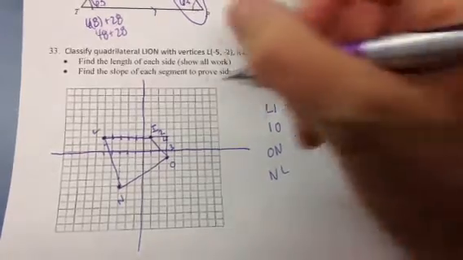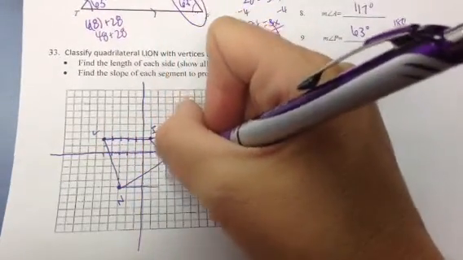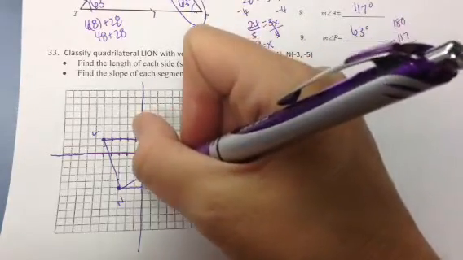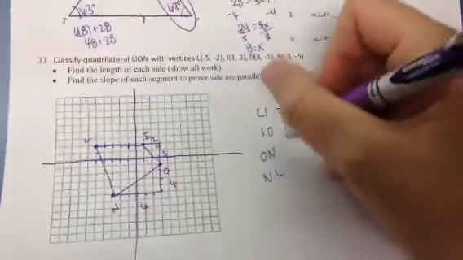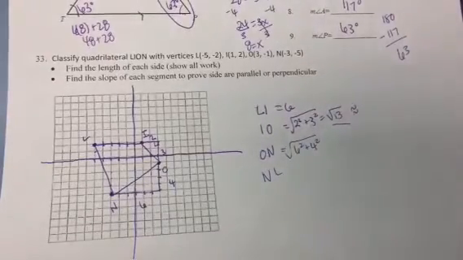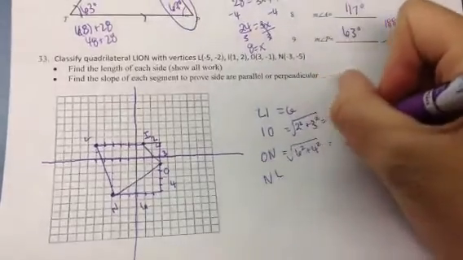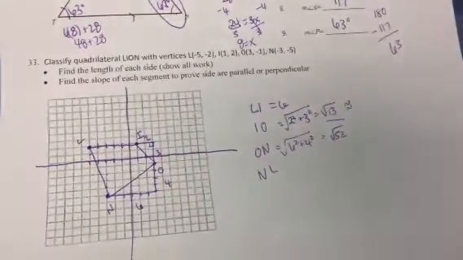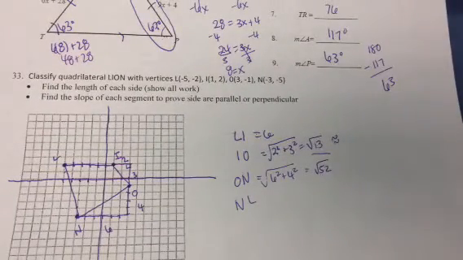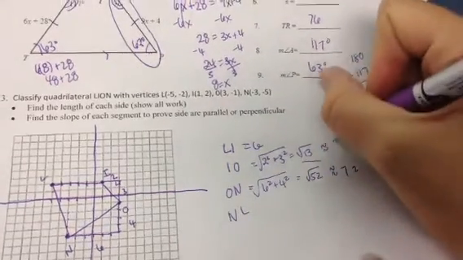All right, so to find ON, we'll count down. We'll make a right triangle. All right, 1, 2, 3, 4. 1, 2, 3, 4, 5, 6. So ON is going to be 6 squared plus 4 squared, take the square root. All right, so 6 squared plus 4 squared is 52. So the square root of 52, which I think we could simplify to 2 root 13, I think. Or we could just approximate this at being about 7.2.